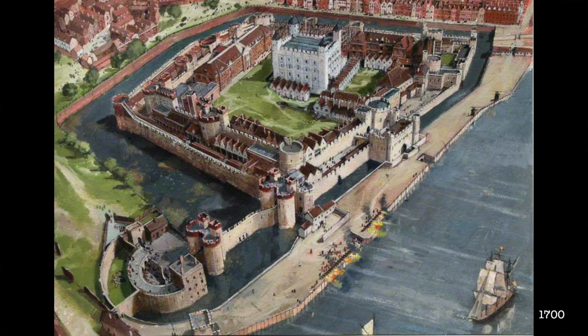Here the artist shows us his impression of how the tower may have looked in 1700. William of Orange remains on the throne after the death of his wife and co-ruler, Mary II. From this image, we see that the interior buildings appear to have been rebuilt in brick, and that the Tudor palace that Henry and Anne Boleyn would have known has been replaced.